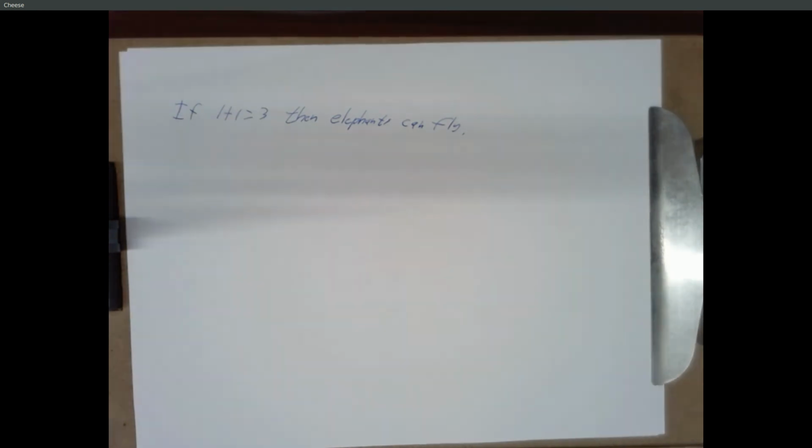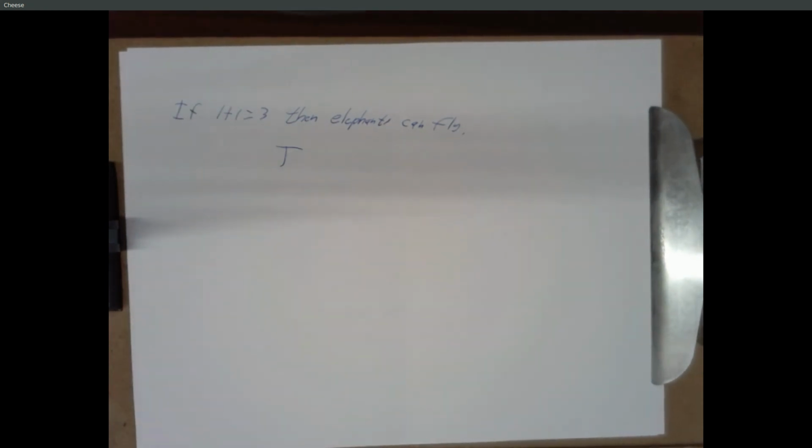Like if 1 plus 1 equals 3, then elephants can fly. Well, this is a true statement, according to propositional logic. So essentially you're saying if you say something false, everything is true. Everything is true, exactly. But this is a hard one to convince your friends of. But if you like ruffling their feathers, it's a good starting point.